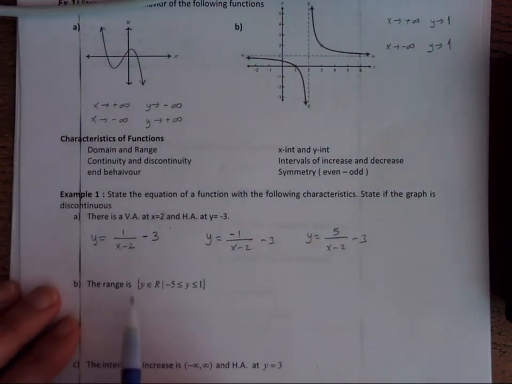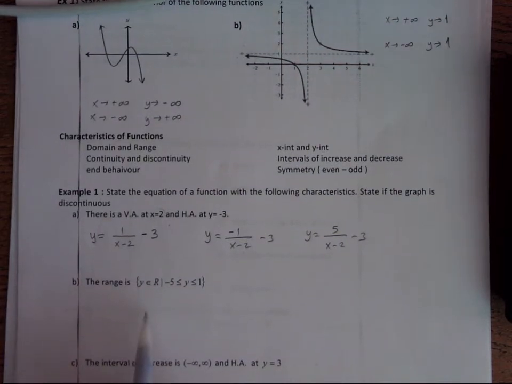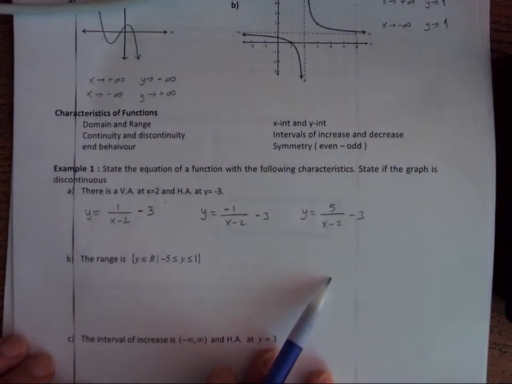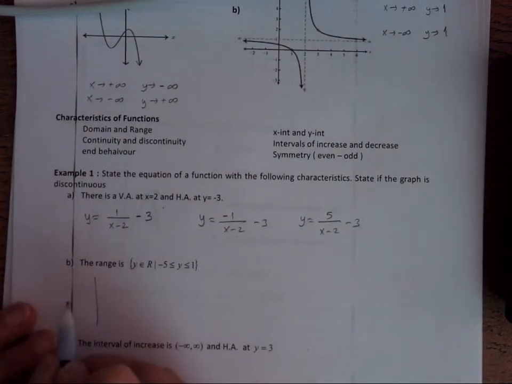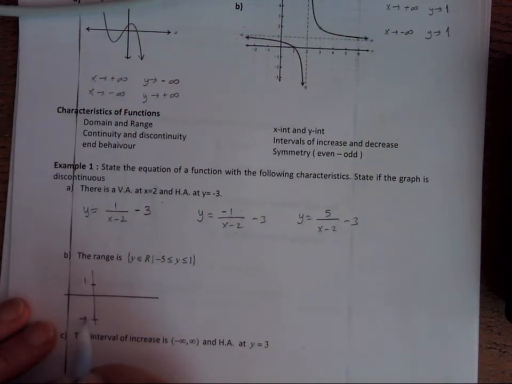So let's look at the next one. The range is given from negative 5 to 1. So again, think of the functions that you know. What kind of function could this be? The range is limited from both sides. What kind of function is that? Is it a parabola? Is it a line? Yes, it's a trigonometric function. Correct. So if we sketch it, okay, so maximum is 1, minimum is negative 5.